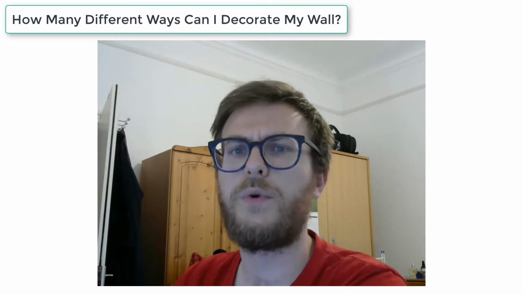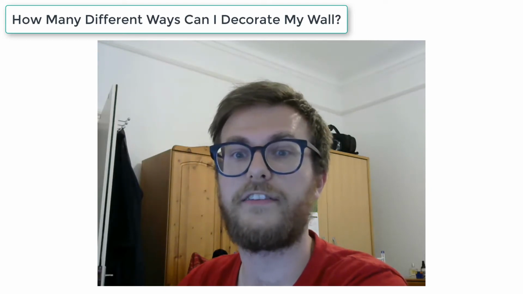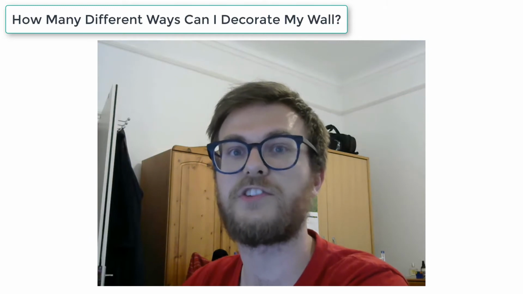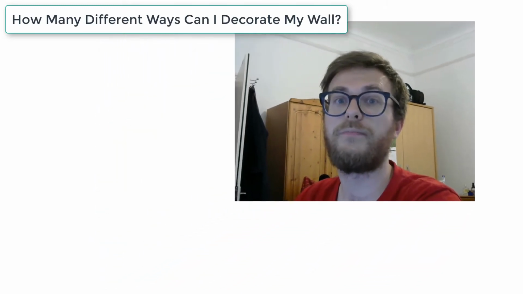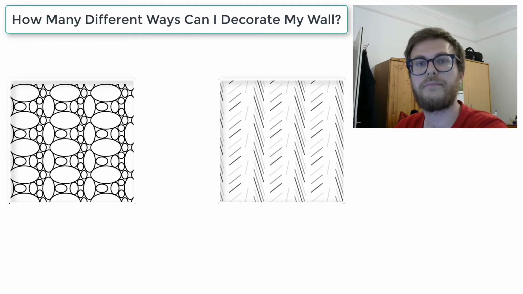So, firstly, we really want to know how many different symmetry groups there are for wallpaper patterns, as the actual pattern doesn't really matter so much to mathematicians. For example, these two patterns are different, but as we saw in the last video, they have the same symmetry group, so we don't want to count them separately.